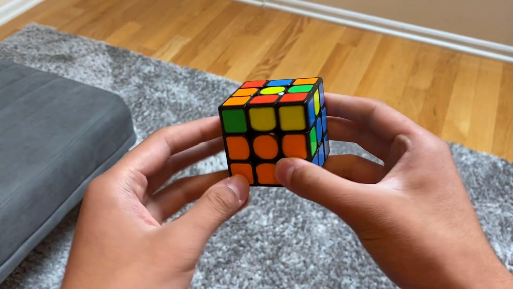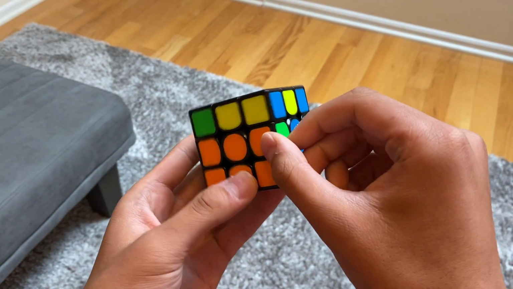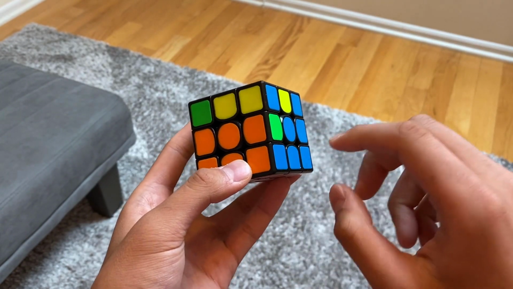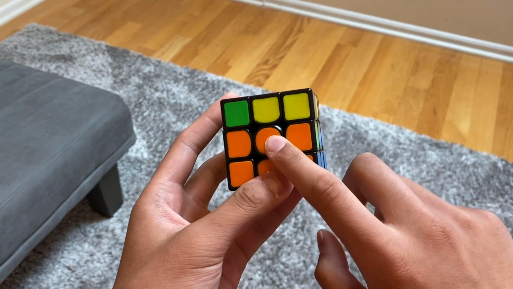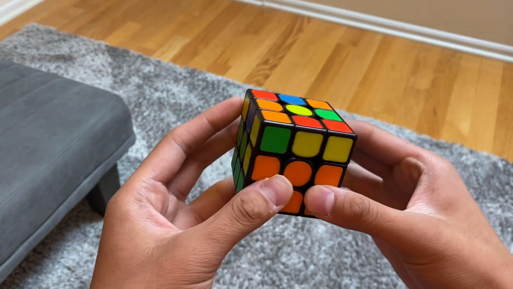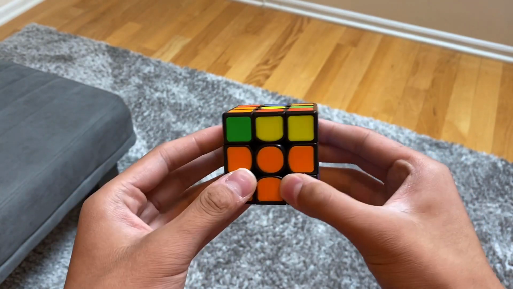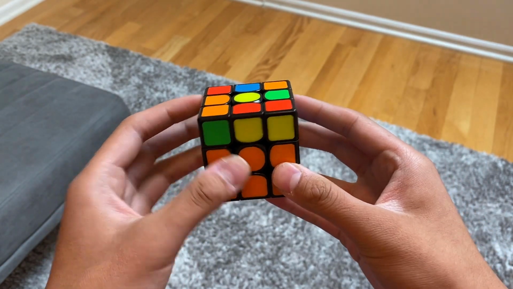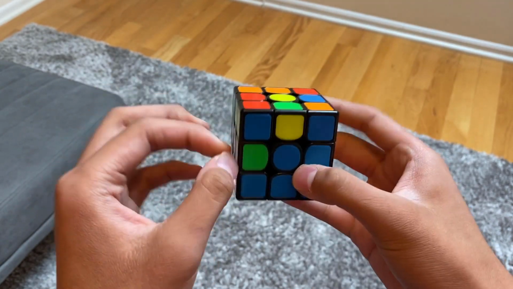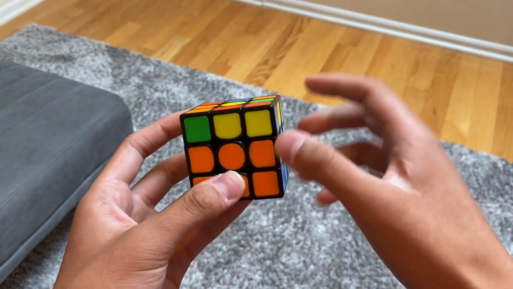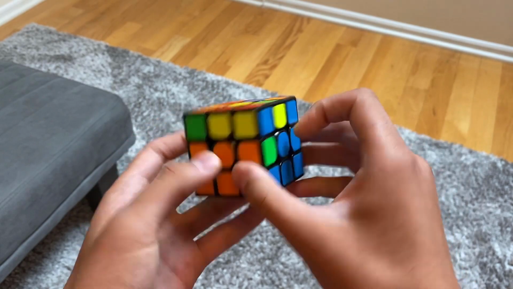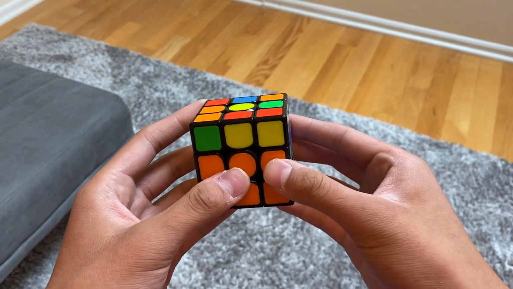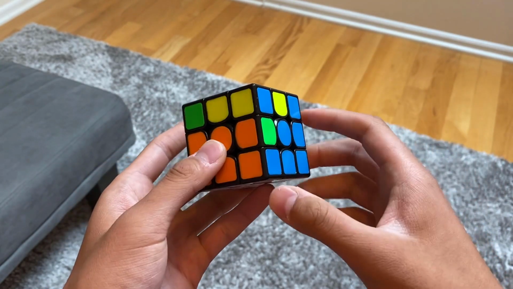Now sometimes in step 3 you might have a case where one of the edges is just not in the right spot. You can see this is a green-orange edge, but it's in between the blue and orange center, so this is not even correct. What you do here is make sure this is either on the right or on the left. You can do either the right side algorithm or the left side algorithm to get this edge out. Just pretend you're putting one of these edges in here, and by doing that you're going to move this out. So I'm going to do the right side algorithm in this case to get this out.